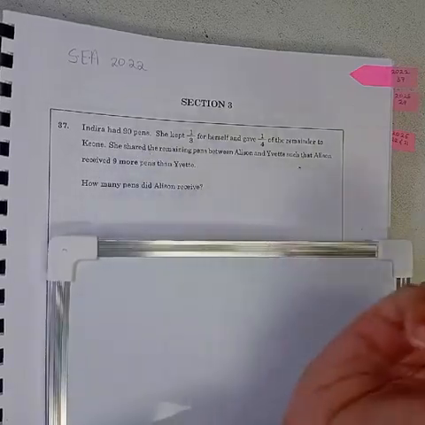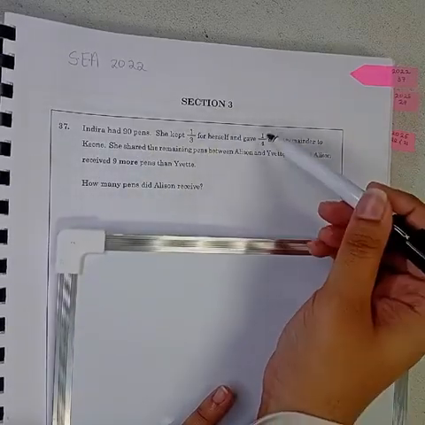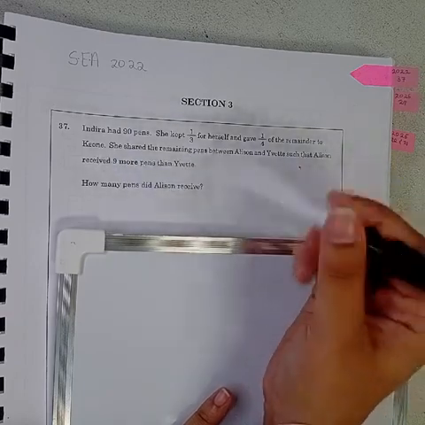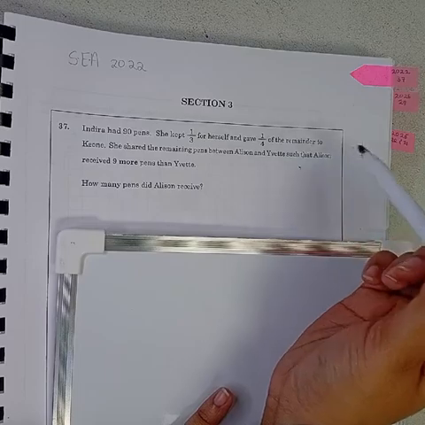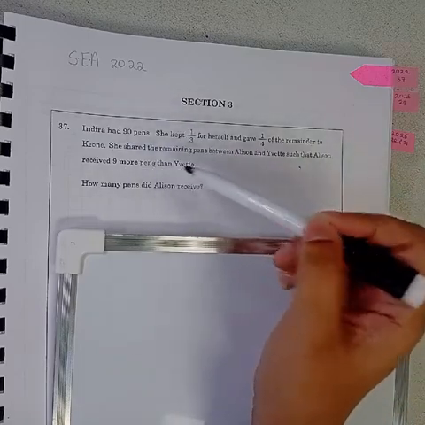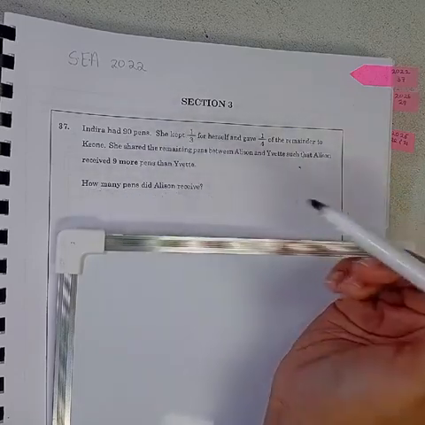Indira had 90 pence. She kept one third for herself and gave a quarter of the remainder to Q. She shared the remaining pence between Allison and Yvette, such that Allison received 9 more pence than Yvette. How many pence did Allison receive?